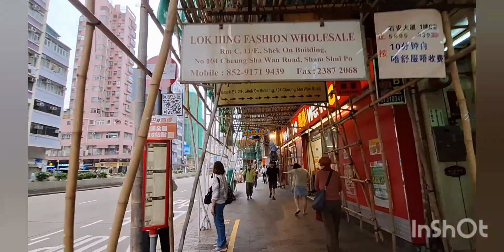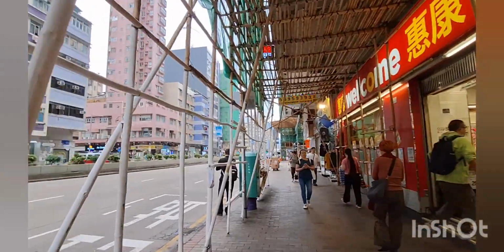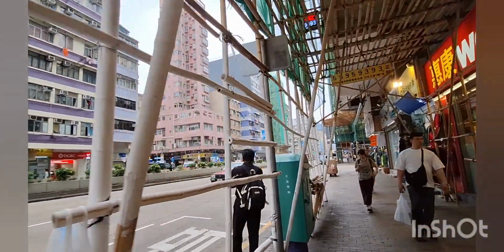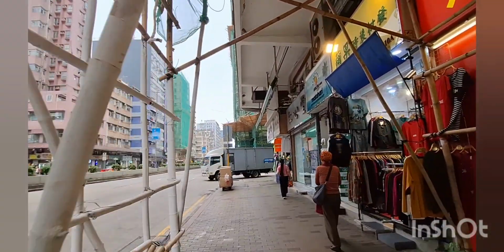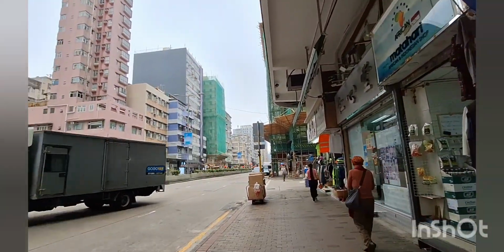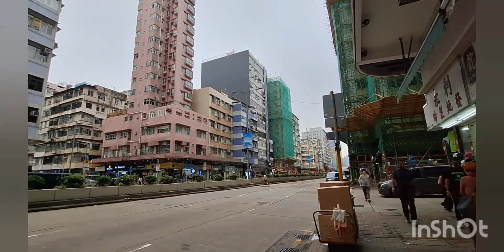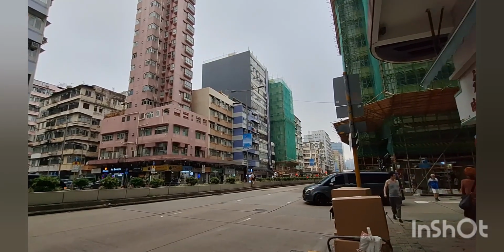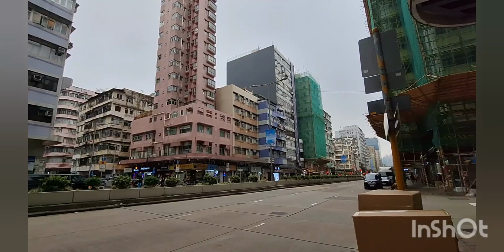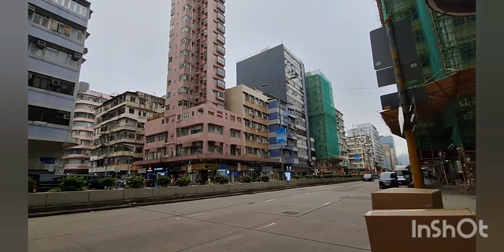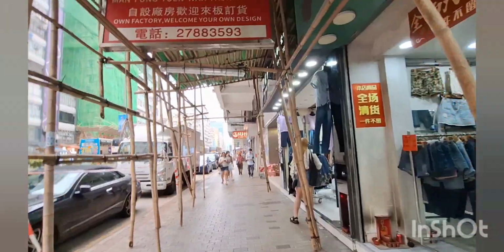Wellcome is the supermarket, one of the top two in Hong Kong, besides ParknShop. So this is on Cheung Sha Wan Road, away from Nathan Road, away from Tsim Sha Tsui. This little street across is Shek Kip Mei Street. Remember, you cannot cross. Okay, this lady is trying to cross. Let's video her crossing. Well, the car just blocked her. She is so good. She managed. So this is Shek Kip Mei Street and we head on.